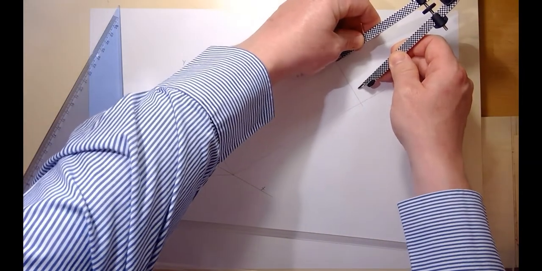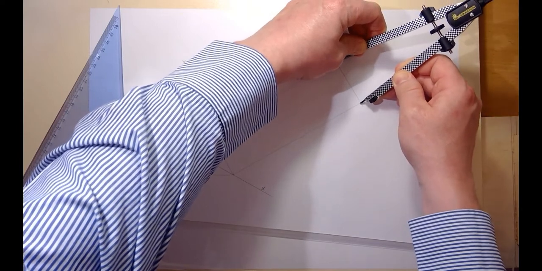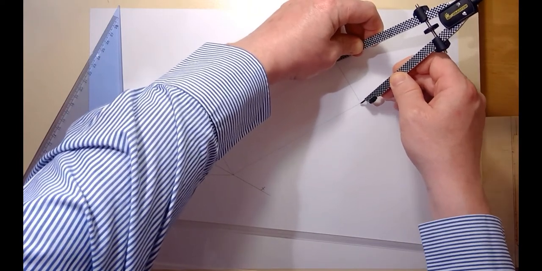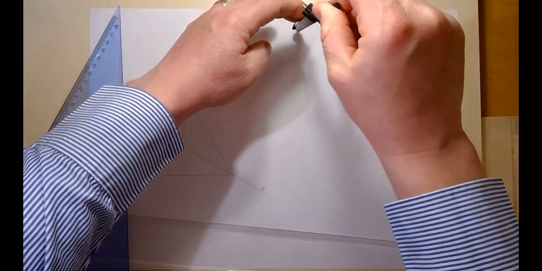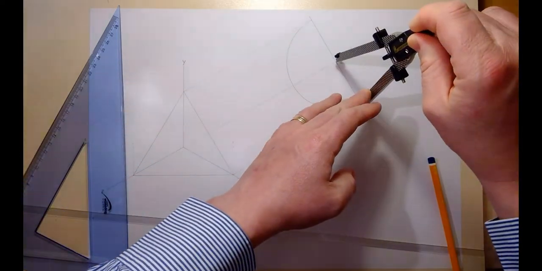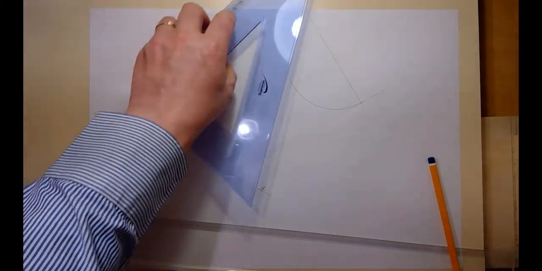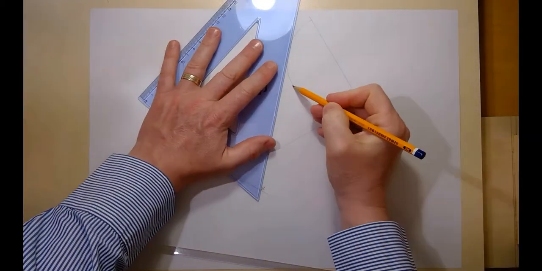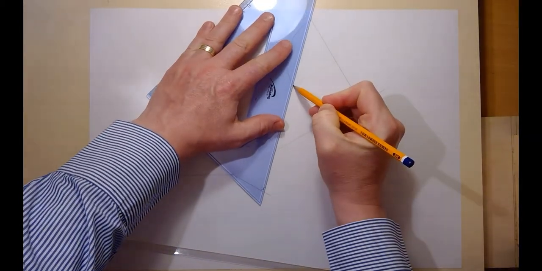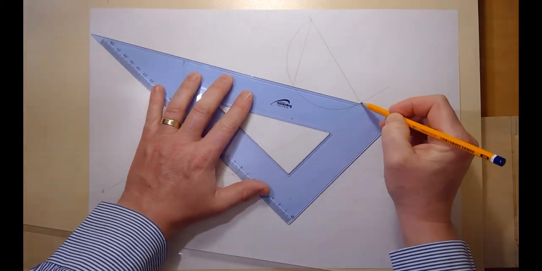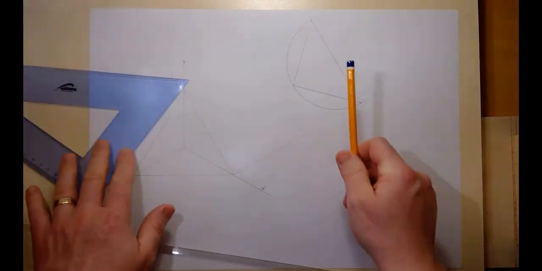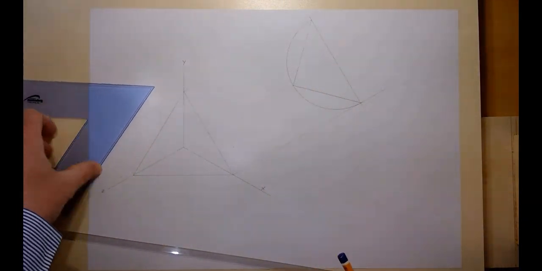It's nice and handy, and it's just in the center of that semicircle, or the center of that line will give me the center for my semicircle. Okay, so I can draw my semicircle in there straight away, and that will give me my 90 degrees. So the angle in a semicircle is always 90. That will give me my 90 degrees there to start drawing in my elevation.